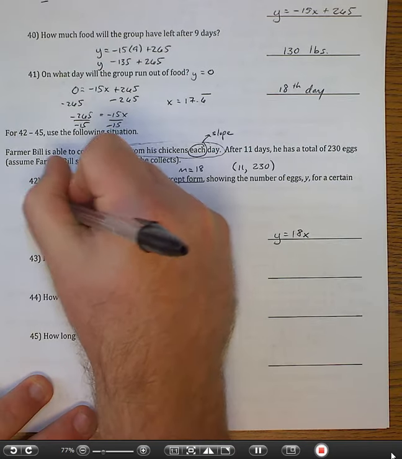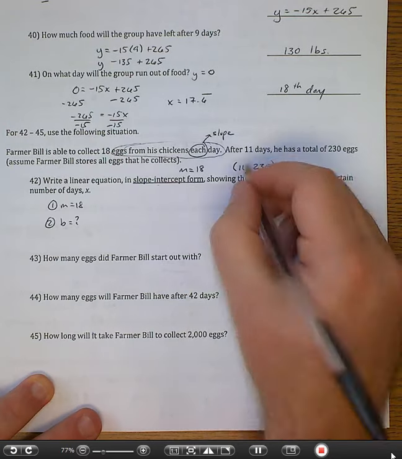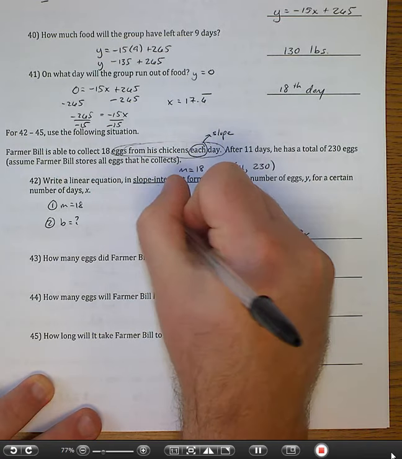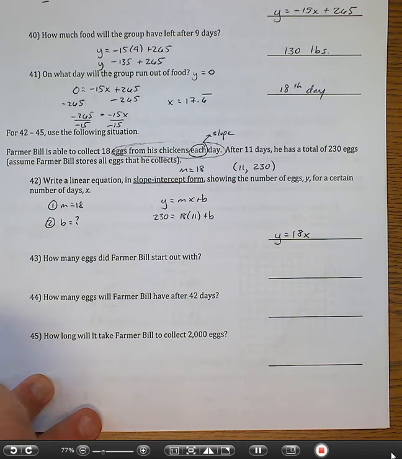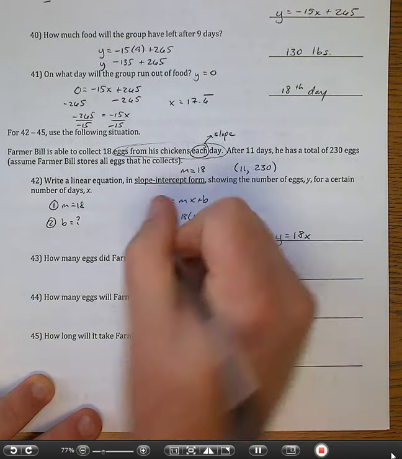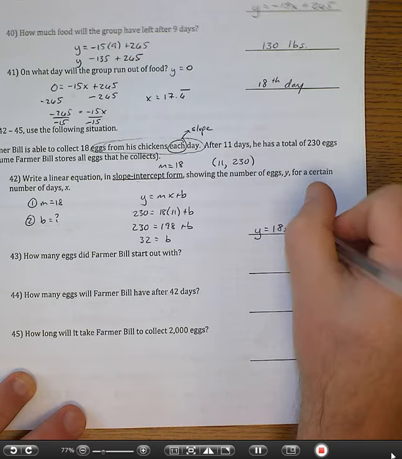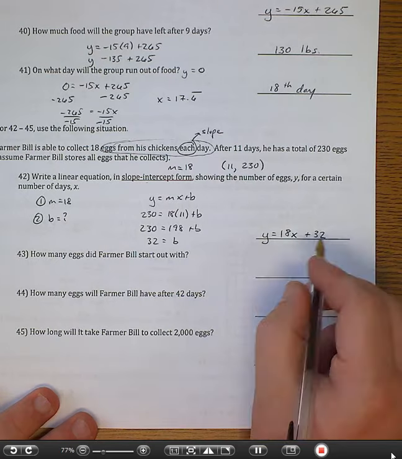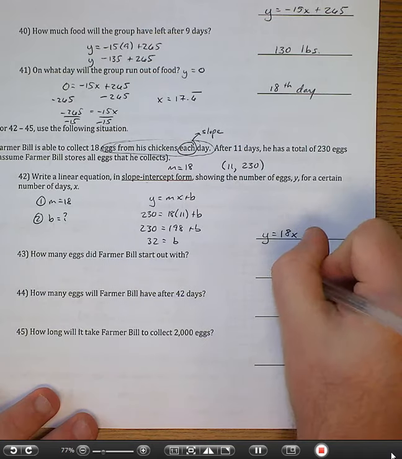Okay, so I need the b. Using that point, I can do that. y equals mx plus b. So 230 equals 18 times 11 plus b. So 230 equals 198 plus b. Subtract 198. I get 32. So 18x plus 32. How many eggs did Farmer Bill start out with? Well, that would be the 32. His y-intercept is what he begins with. He had 32 eggs to start.